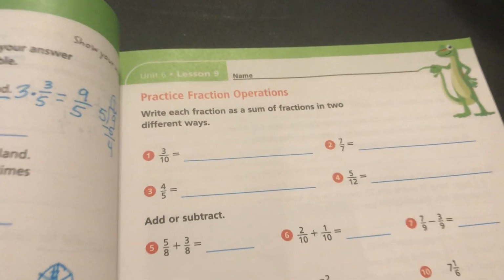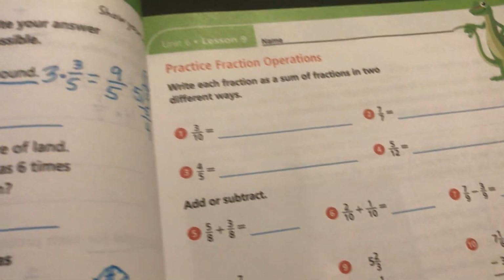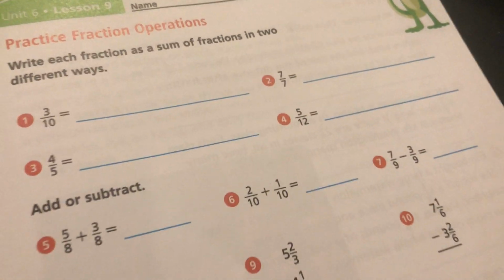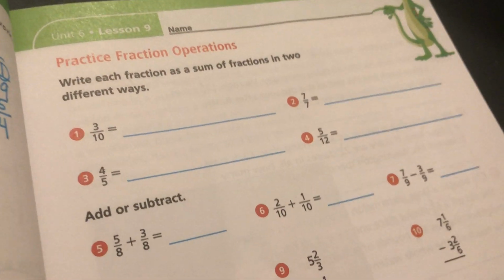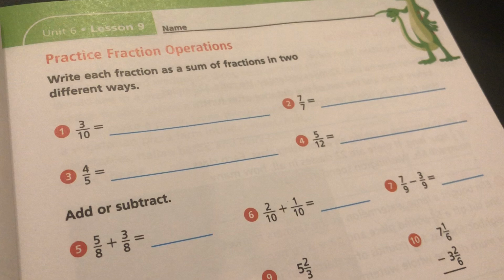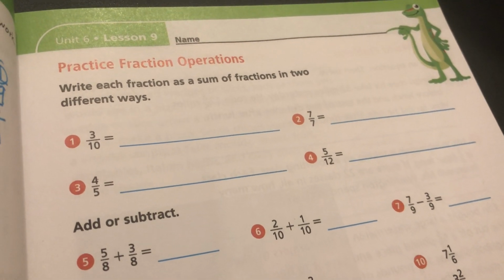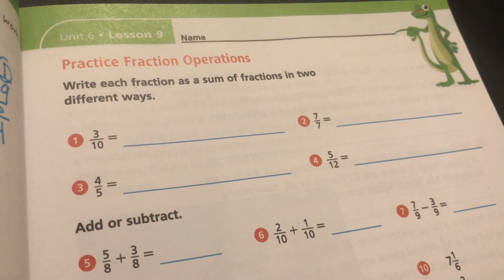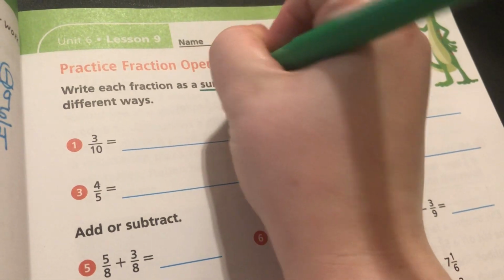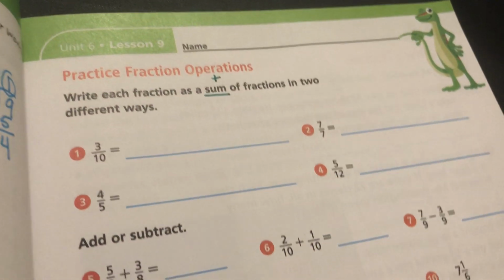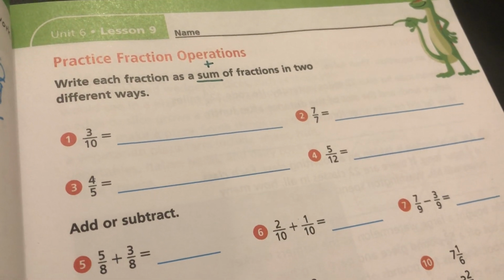All right, we're gonna go ahead and get started. So I'm gonna go ahead and do some problems with you, and then I'm gonna have you do the rest on your own, okay? Just like yesterday. The first four, it tells you to write each fraction as a sum. That means addition of fractions in two different ways.